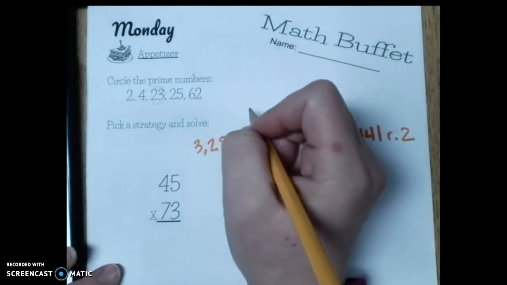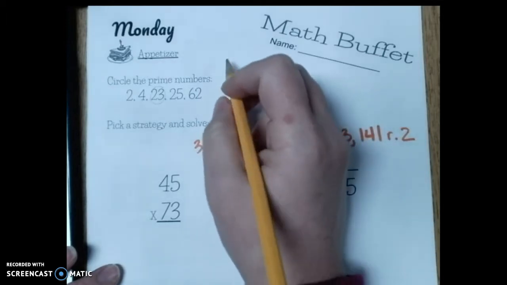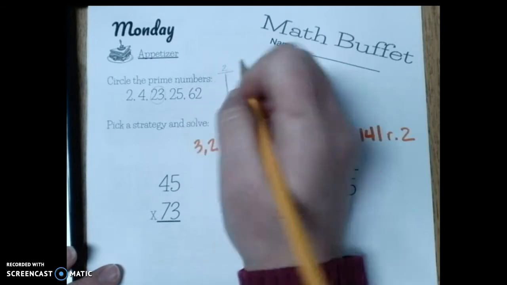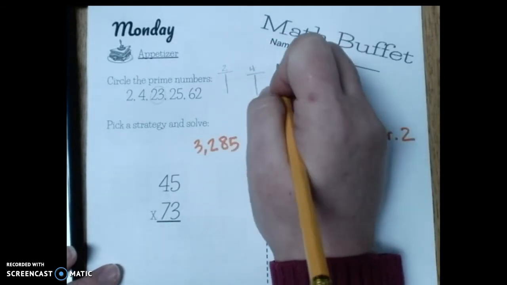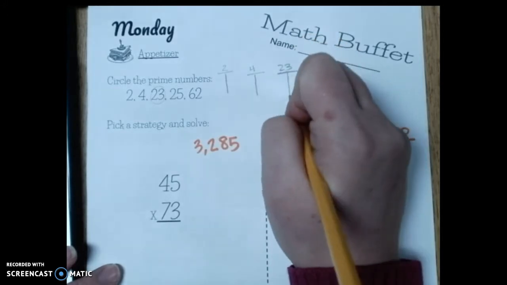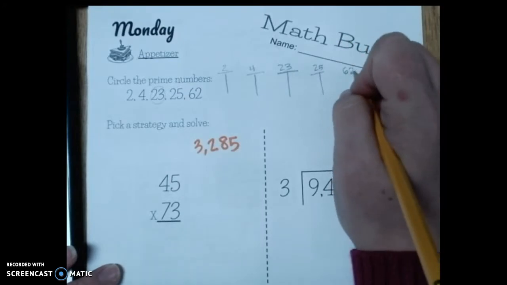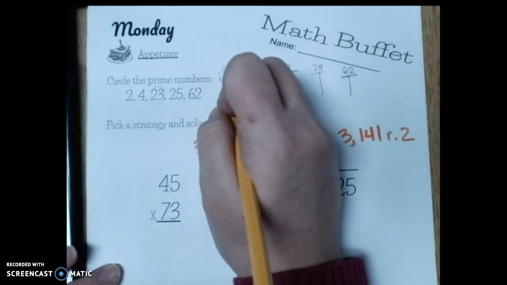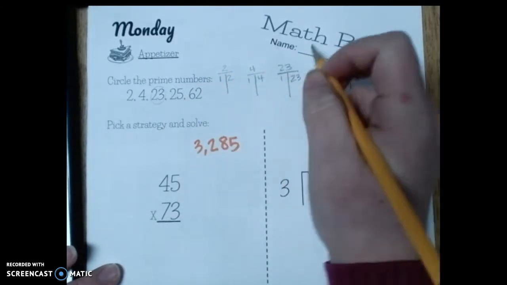When I'm talking about prime numbers, I'm thinking to myself, what are the factors of those numbers? And so I'm just going to make a simple t-chart for each of the factors. So I have for each of the numbers 2, I have 4, and I have 23, I have 25, and I have 62. Okay, so the first thing I'm always going to do is 1 and itself for all of these, because that's the easiest factor pair to find.